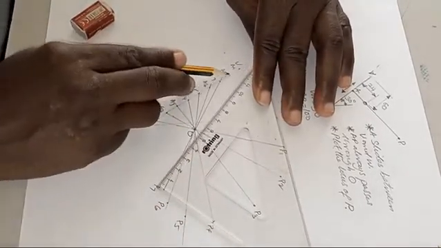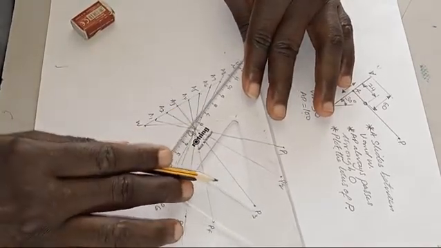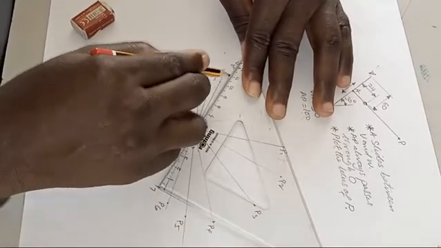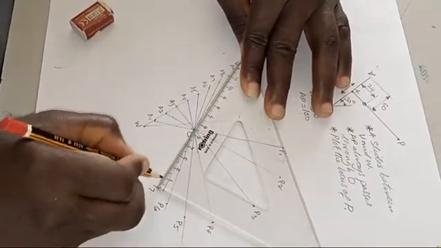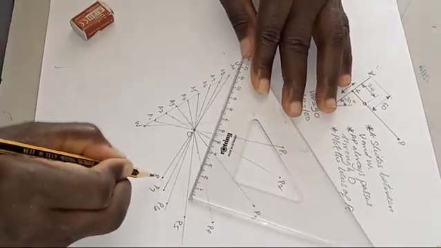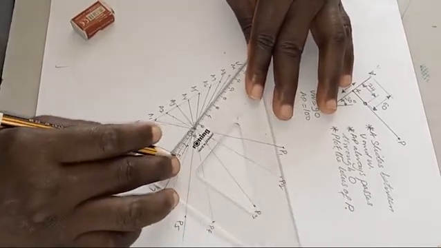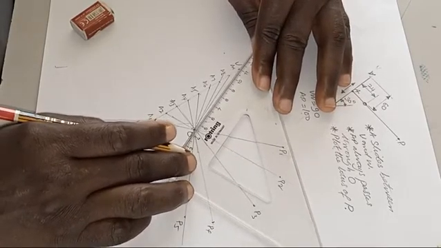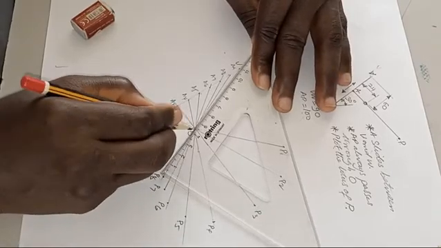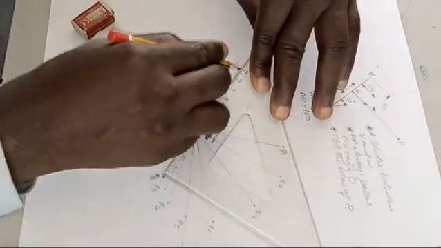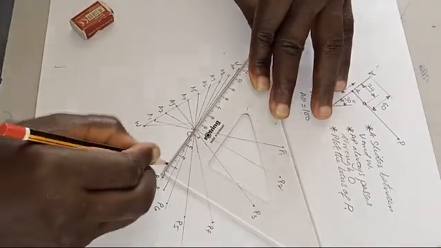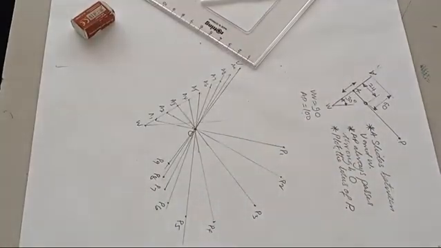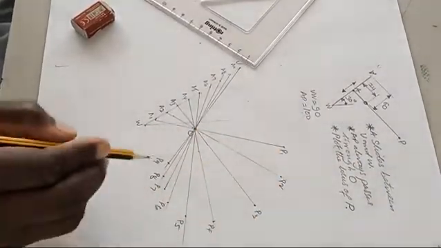Then A8 must pass through O like that. That is our P8. And finally the last one. Remember it must pass through point O, which is here. You roll it. And this is P9. So we now have the points P1, P2, P3 up to P9.